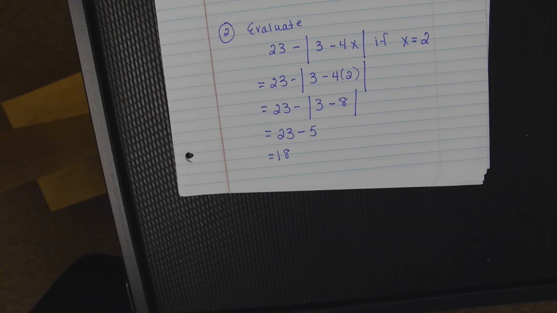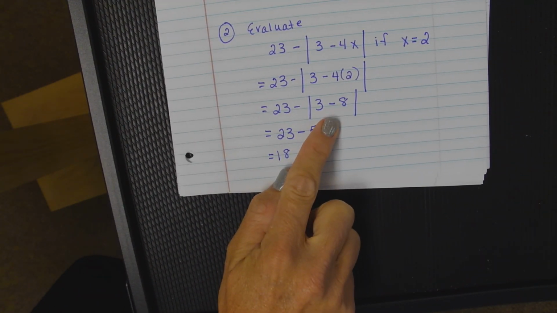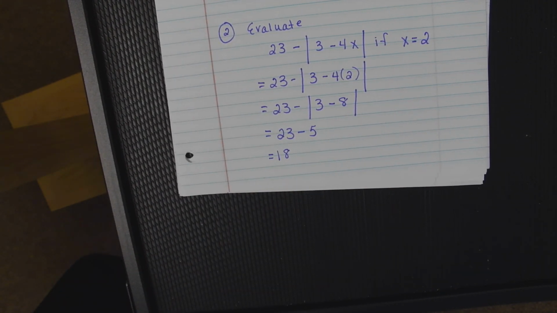I thought the 3 was a 13 and I still got 18. Say the first part again. I thought the 3 was a 13 and I still got 18 in mine. I'll take it. Did you add the opposite? I just did 8. Just be careful with that. I wouldn't change the problem.